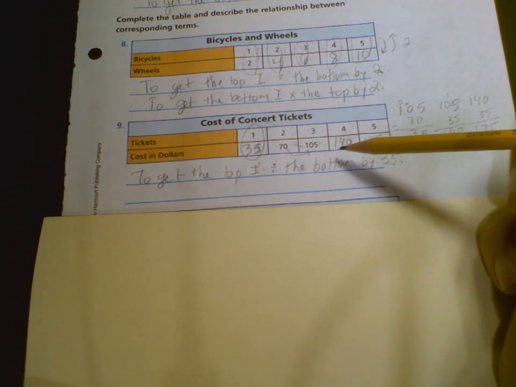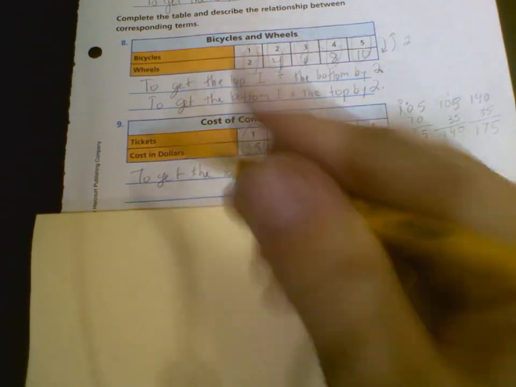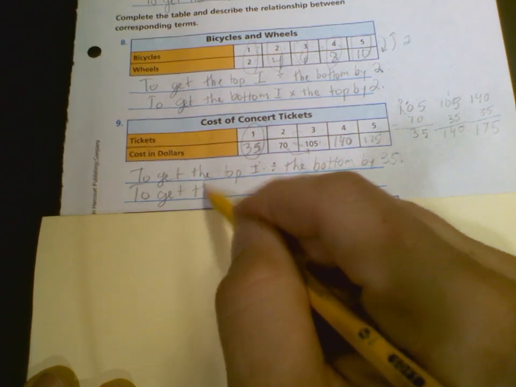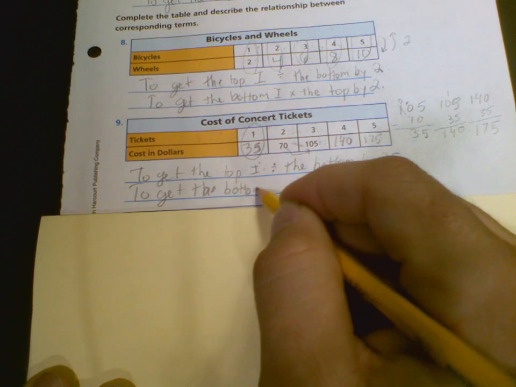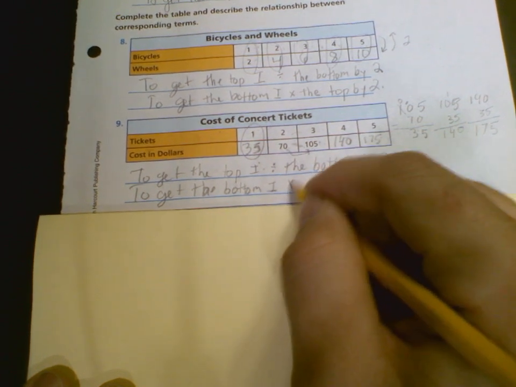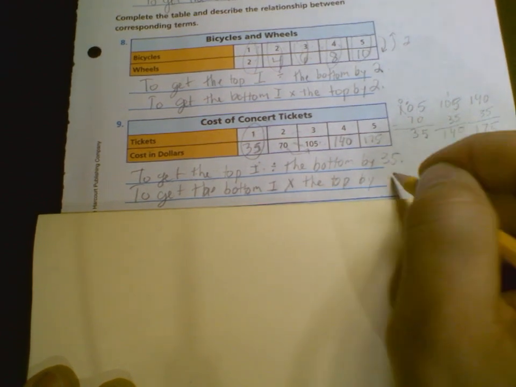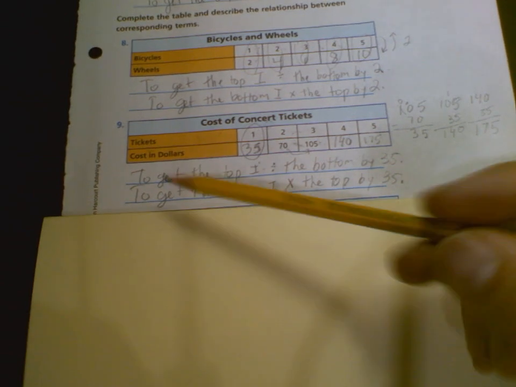To get the top, I divide the bottom by that number. Now to go the other way, I just flip it. To get the bottom, I multiply the top by 35. And you can see the words match up.